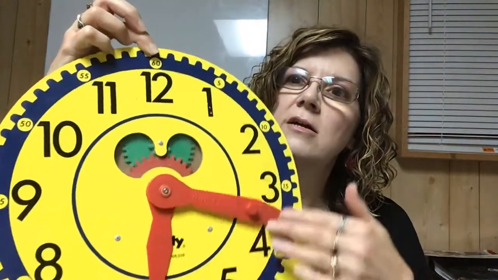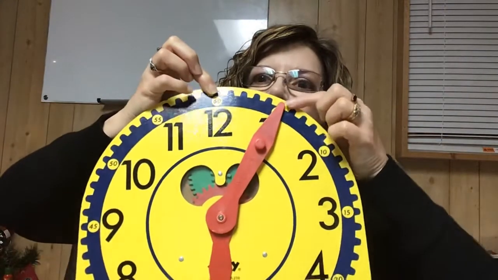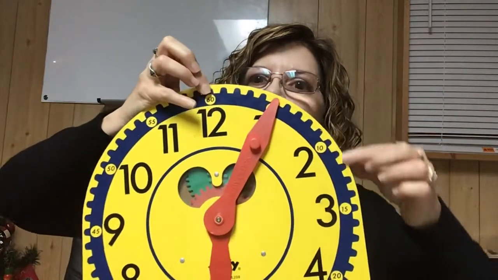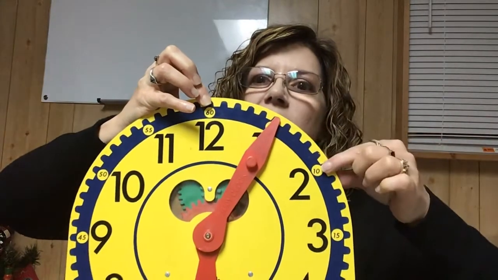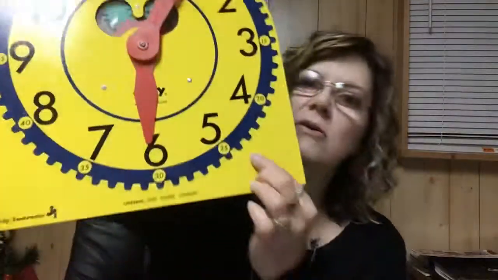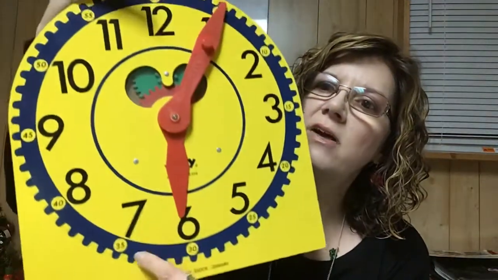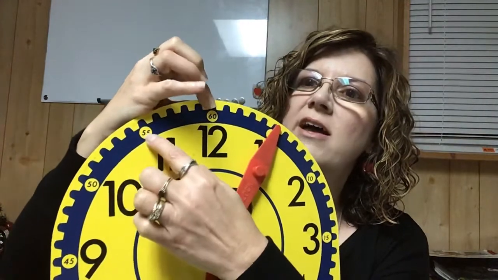You have to go this direction, clockwise. So it is here 5 minutes, 10 minutes, 15 minutes, 20, 25, 30, 35, 40, 45, 50, 55 minutes for it to get up here to o'clock.